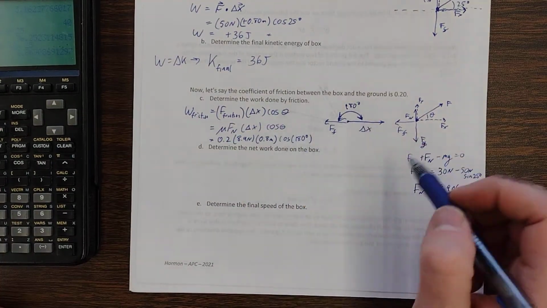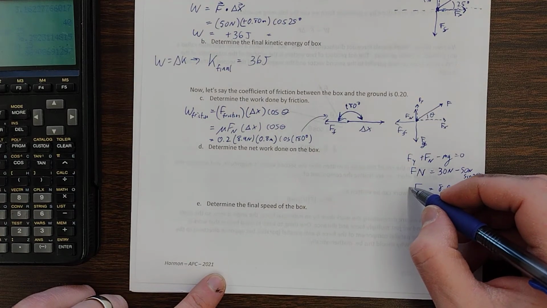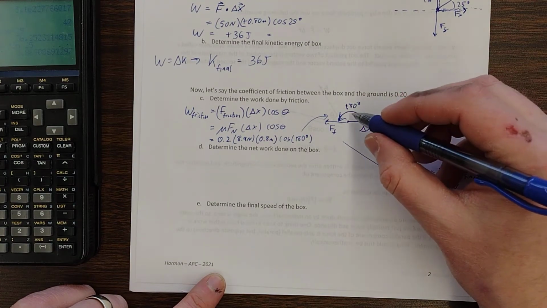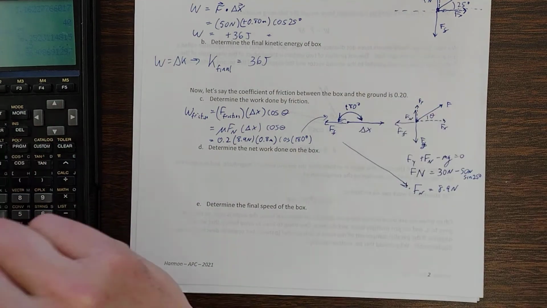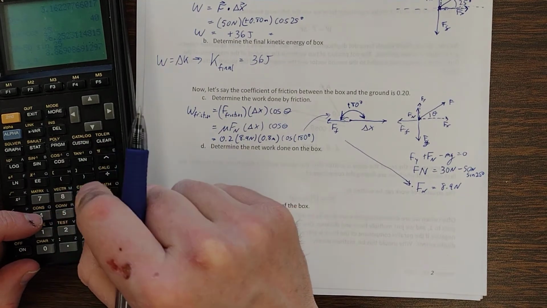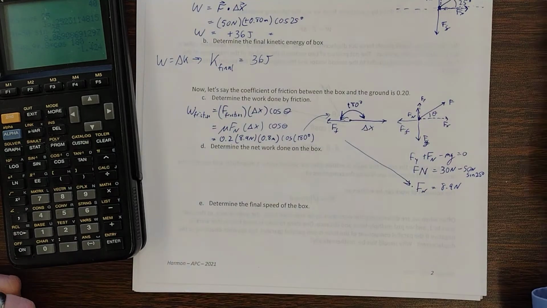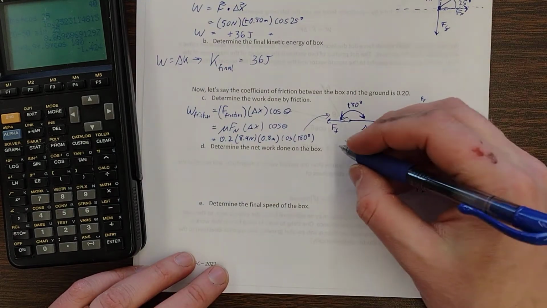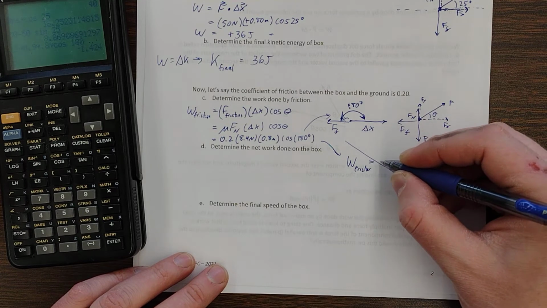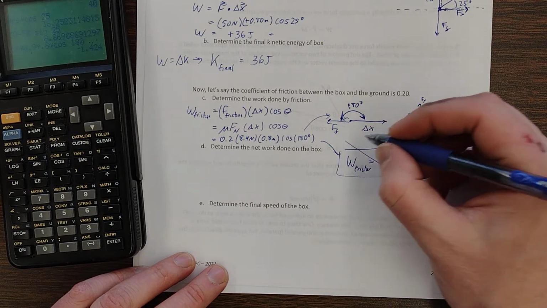So it's pretty neat. This is a vector diagram, not a force diagram. So put it all together: 0.2 times 8.9 times 0.8 times the cos of 180. I'm going to type it in there. It's going to give us the work done by friction. Work due to friction equals negative 1.4 joules. So there's our final answer there.